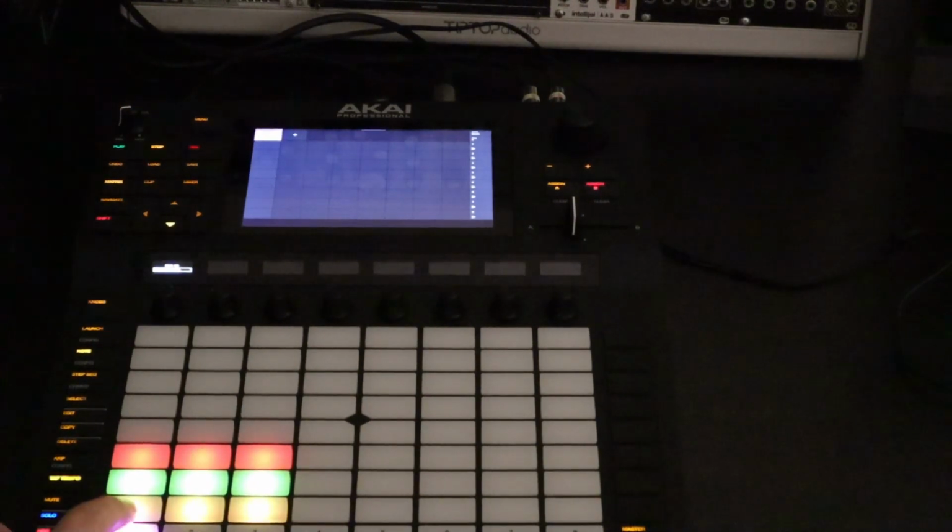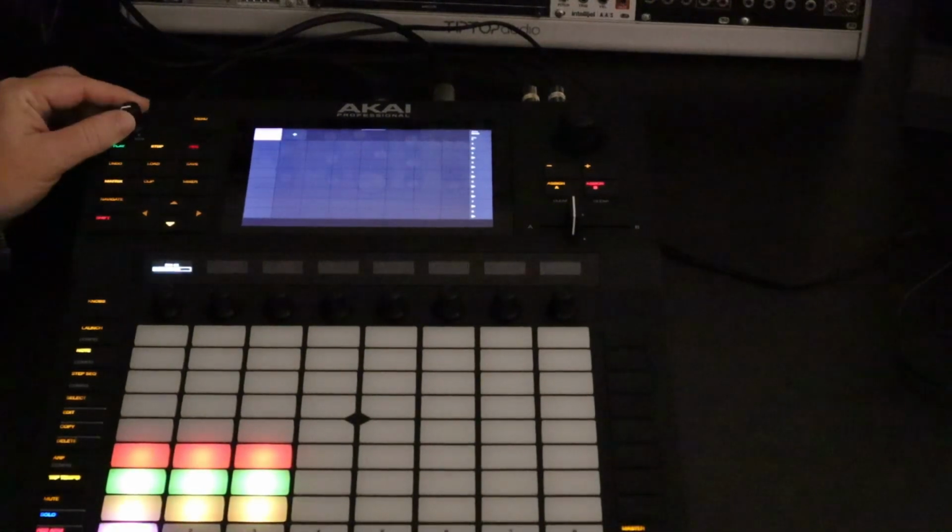And a modulator could sound something like this. 1, 2, 3, 4, 5, 6, 7, 8.